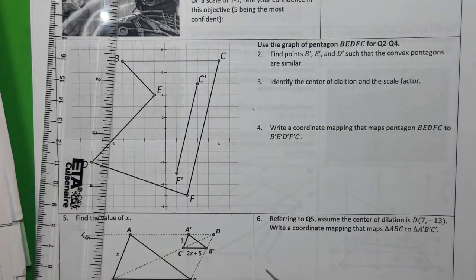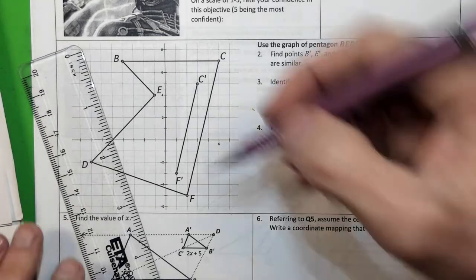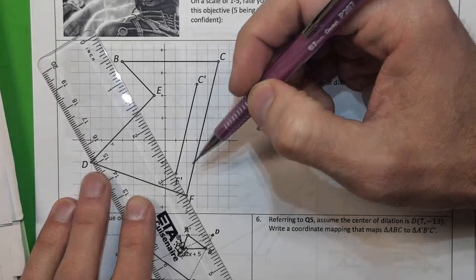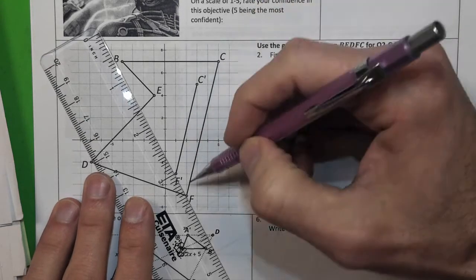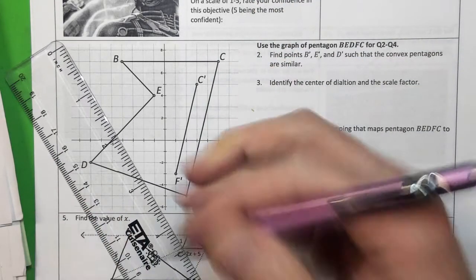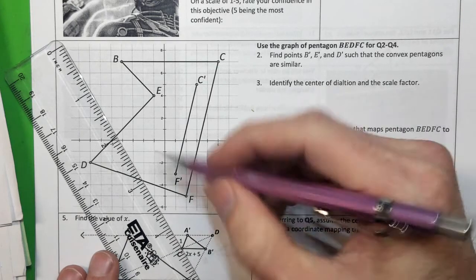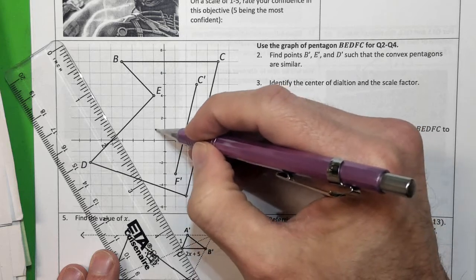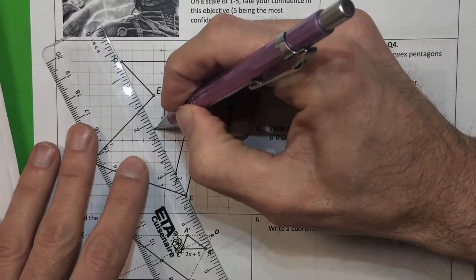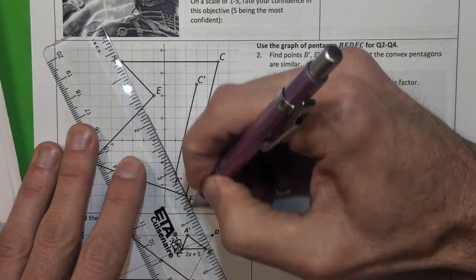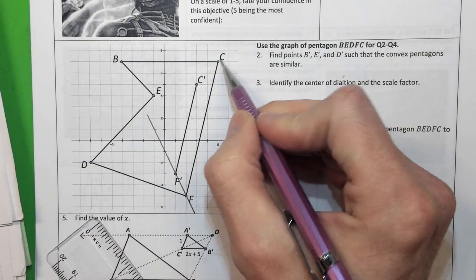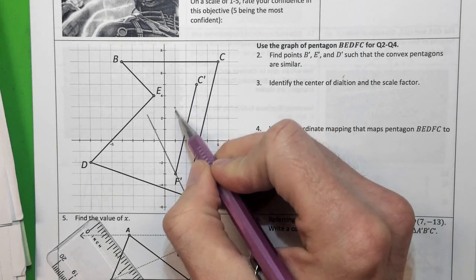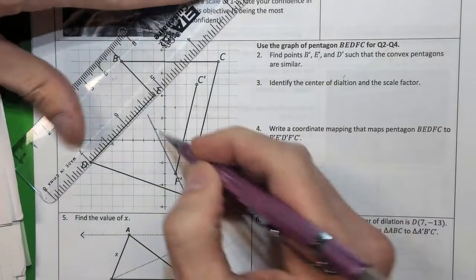To find the center of dilation, I just match up corresponding points and draw a line through those to see where the lines are concurrent, where they intersect. For some more accuracy, I'm going to follow a slope from F to F prime. It's up 2 over 1, up 2 over 1, up 2 over 1, like so. And then down from C, it's down 2, left 2, down 2, left 2, down 2, left 2. Oh, look at that, found the point of intersection.